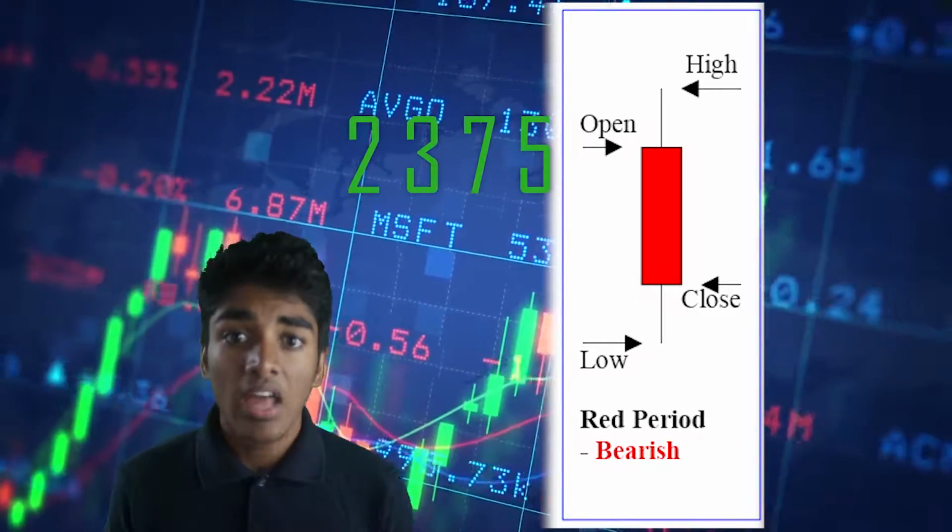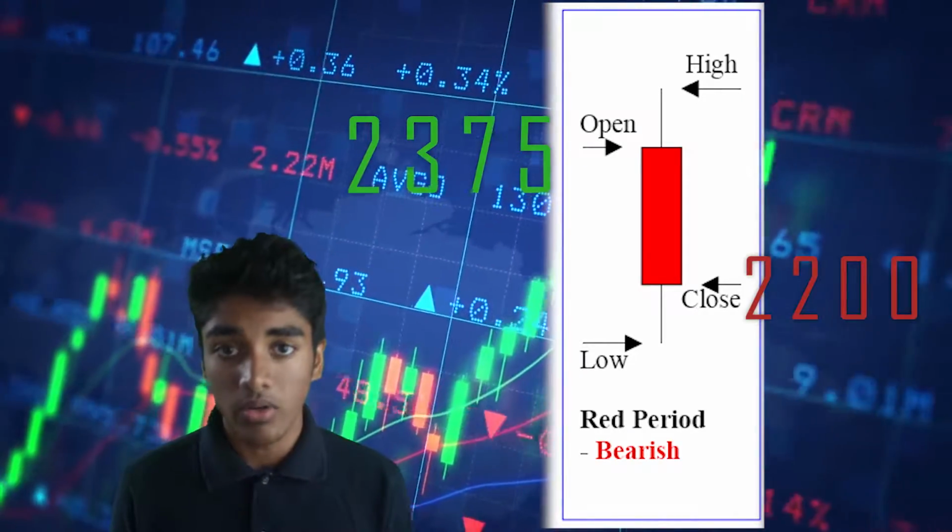However, let's say that stock dipped. Let's say it went down to $2,200. In that case, that candlestick would actually be colored red because the stock dropped in price. So in that case, the upper bound you can think of as the opening price, which is $2,375, and the lower bound is $2,200.